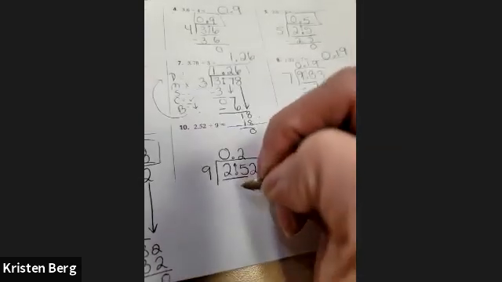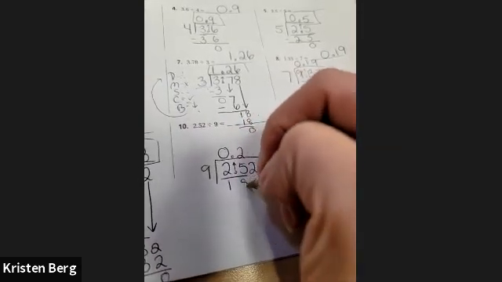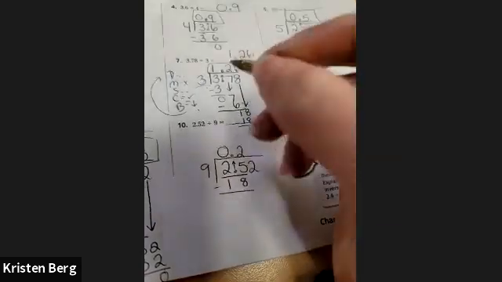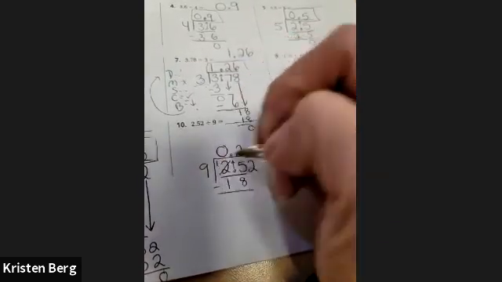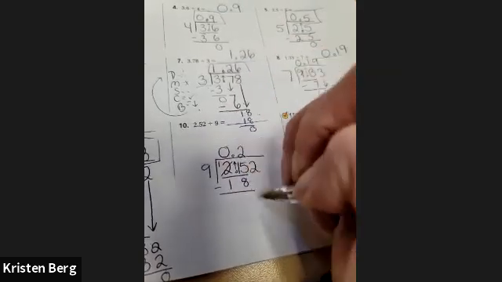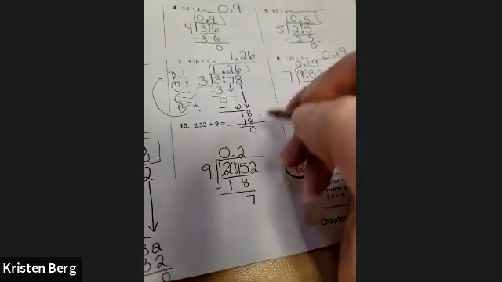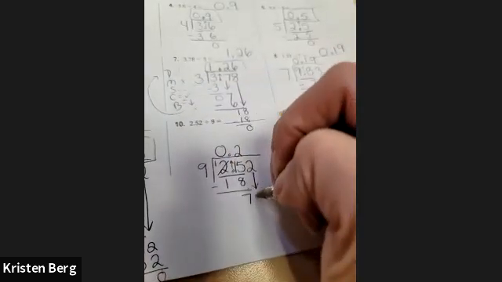Because 2 times 9 is 18. Okay, so can I have 5 and take away 8? No, I cannot. So I have to come over and borrow. This is now 15 minus 8, which is 7. Then I check it. I am okay. So then is there a number to bring down? Yes, there is a 2.